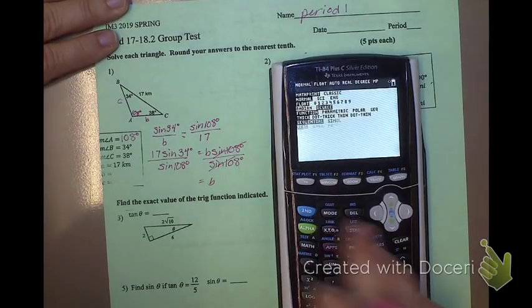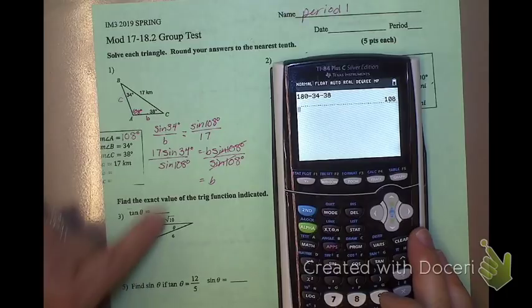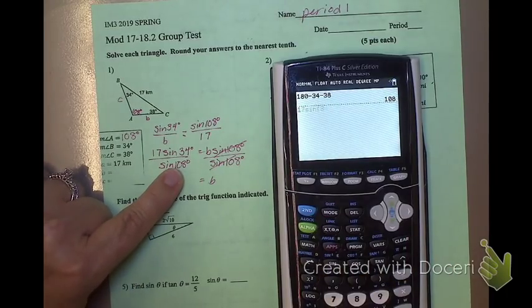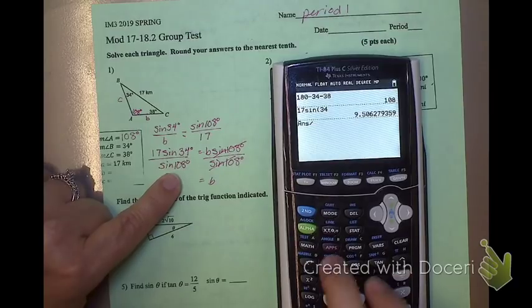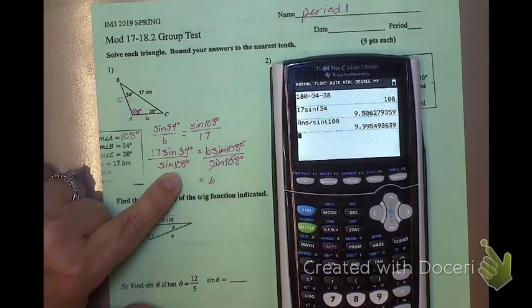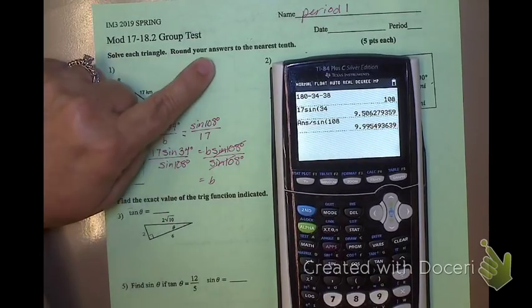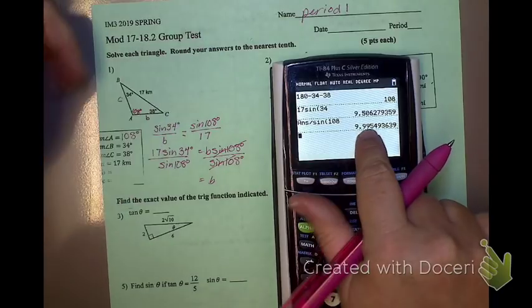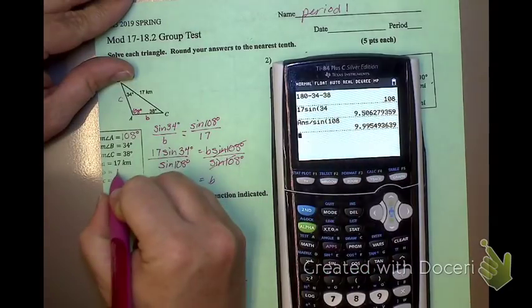Let me make sure I'm in degrees. Yes. 17 sine 34 gives me that, divided by sine 108. 9.99. What does it say as far as rounding? Nearest tenth. So 9.99, the nearest tenth is actually 10.